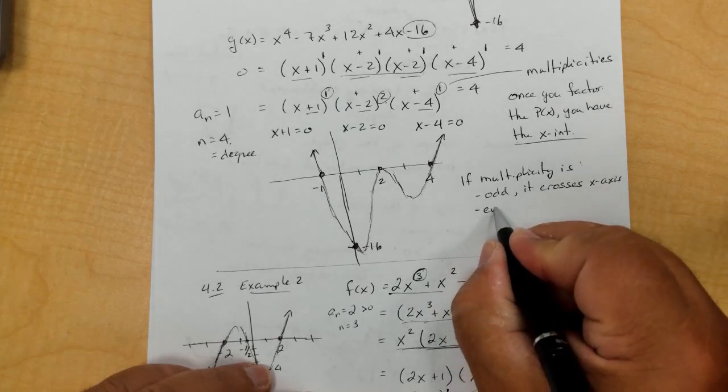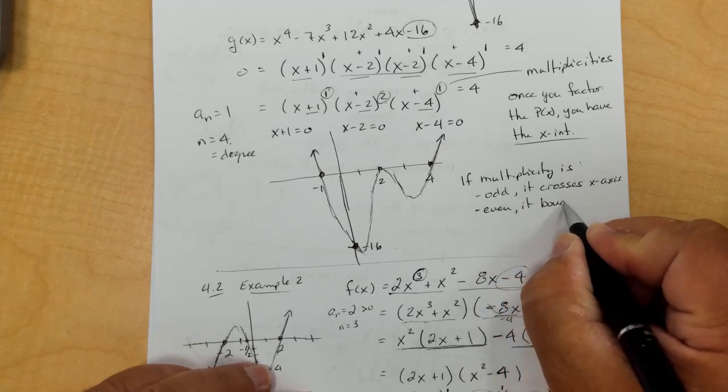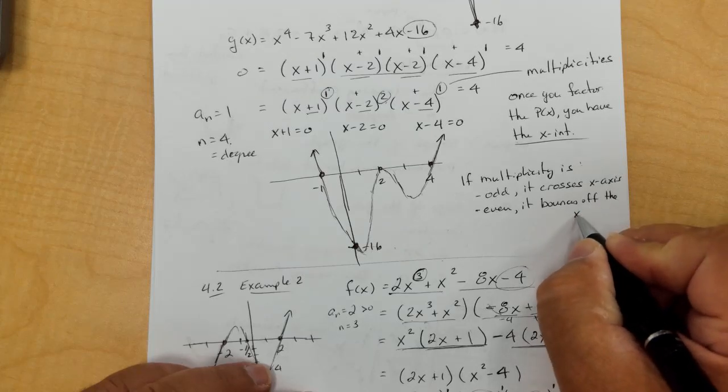If it's even, it bounces off the x-axis.